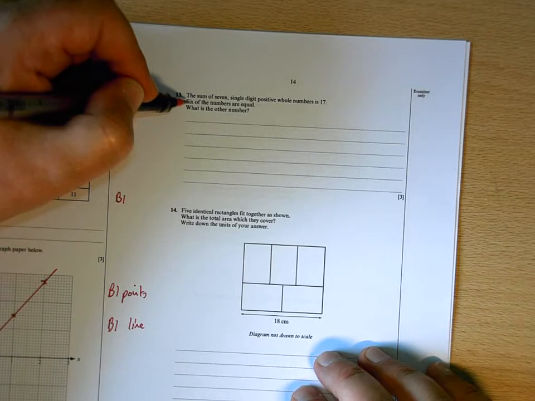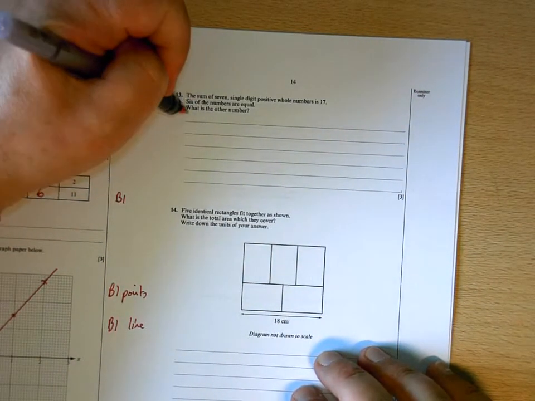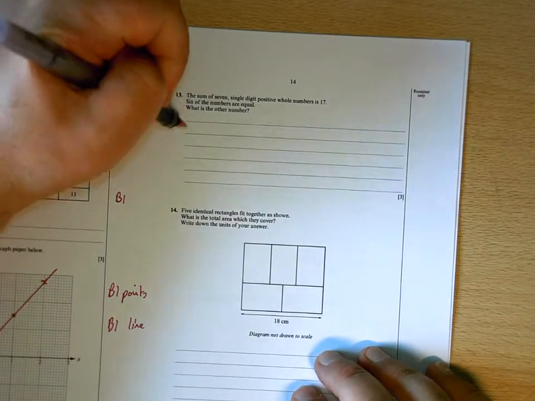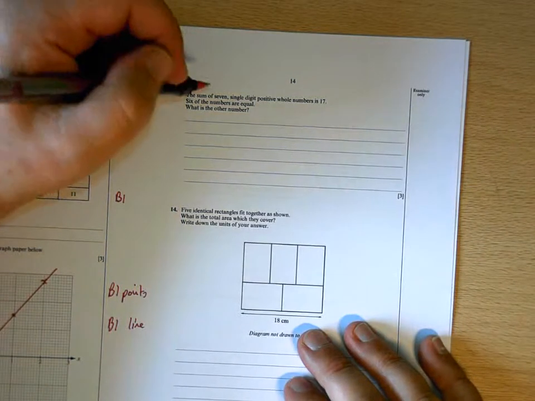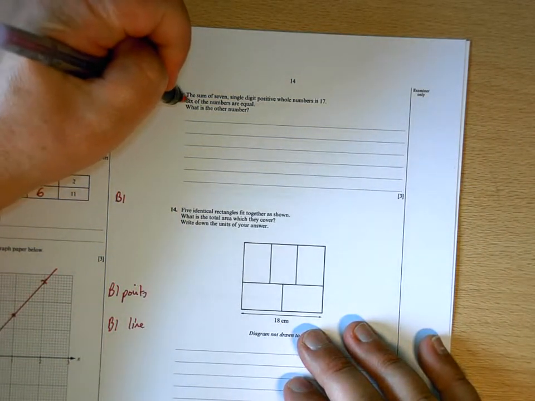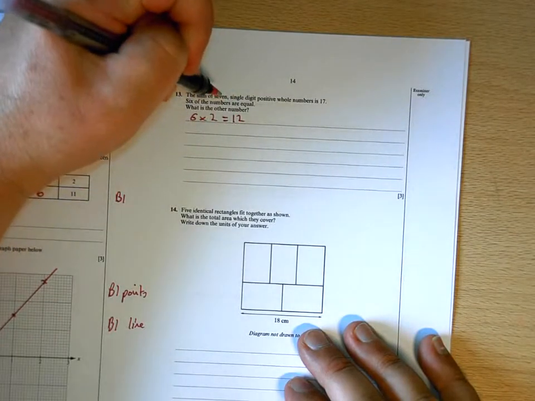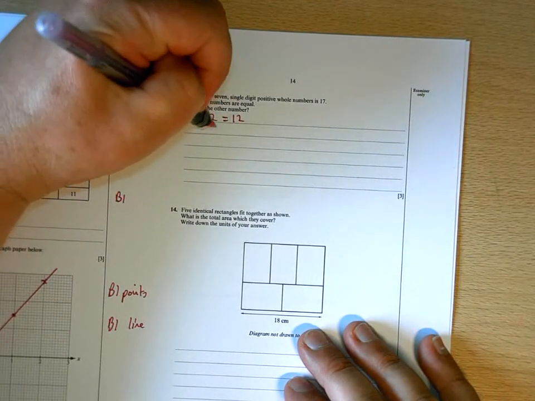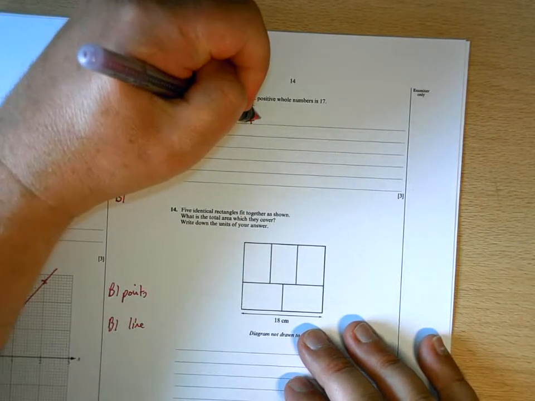If the number was 2, you'd have 12, so it's just a trial and improvement idea I'm working with here. So if the number was 2, 6 lots of 2 is 12, and then the other number would be 5 to get 17.